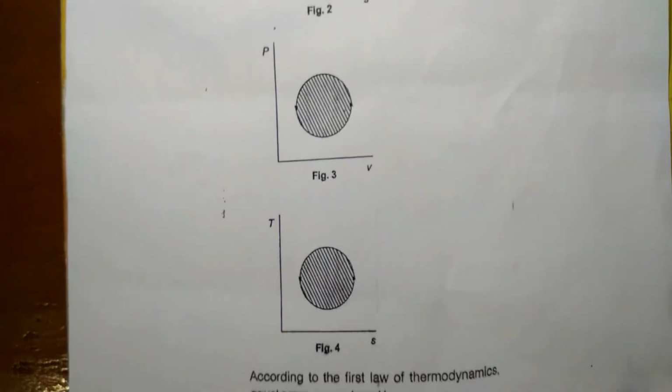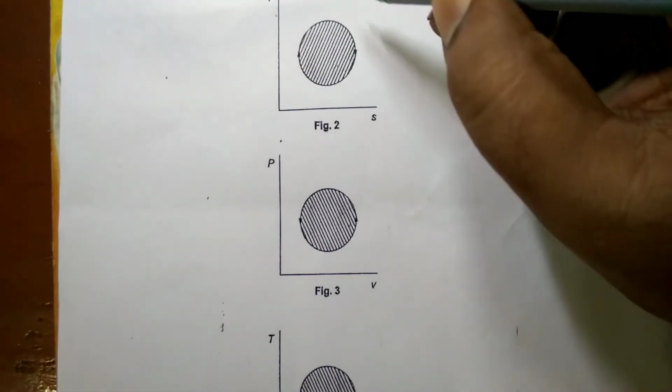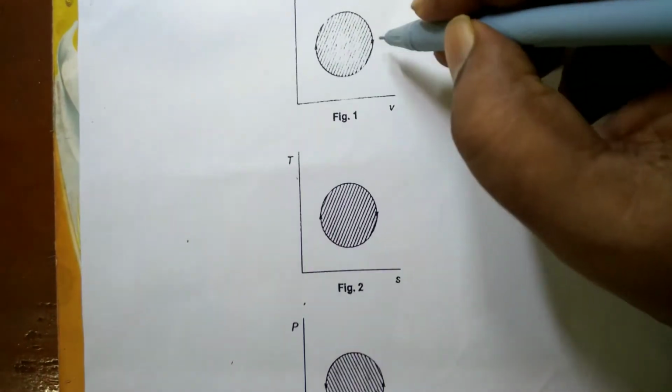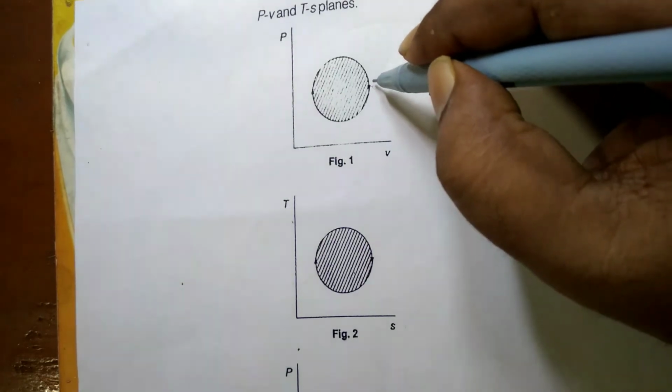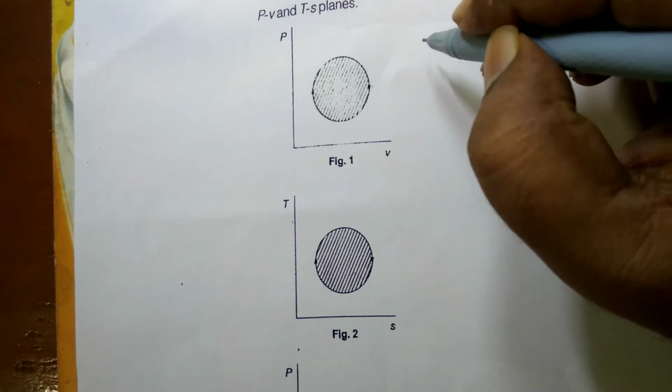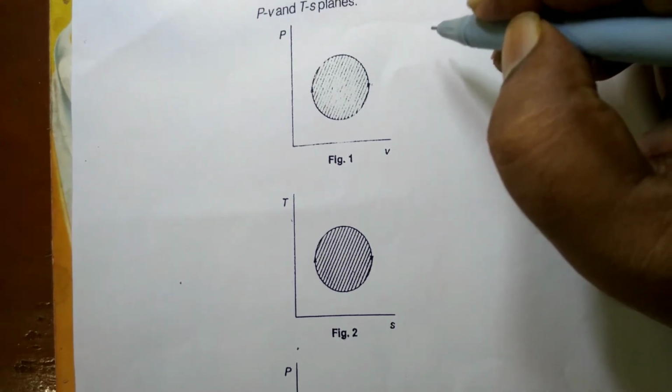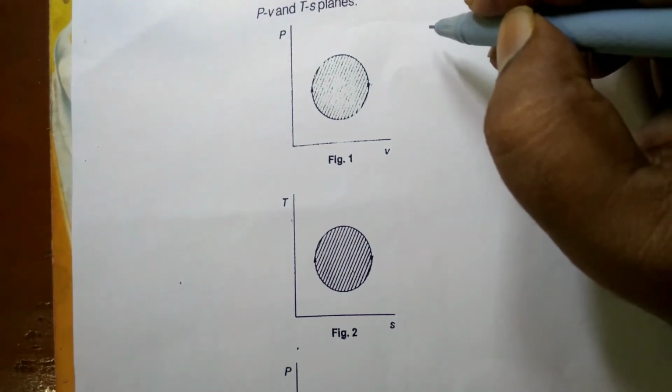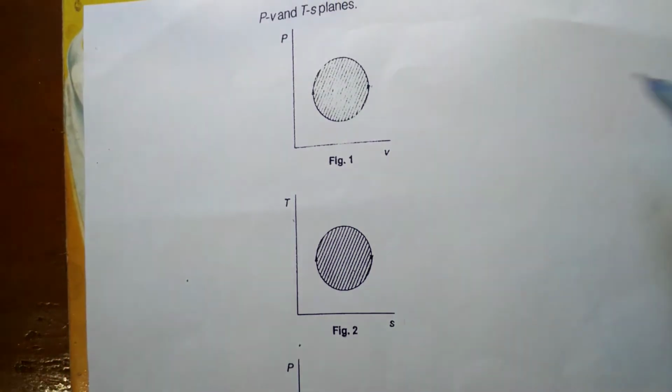Suppose this is the PV diagram and this is a clockwise cycle. You know, clockwise cycles are cycles for work producing devices, and anti-clockwise cycles are for work consuming devices like your refrigerator or heat pump.